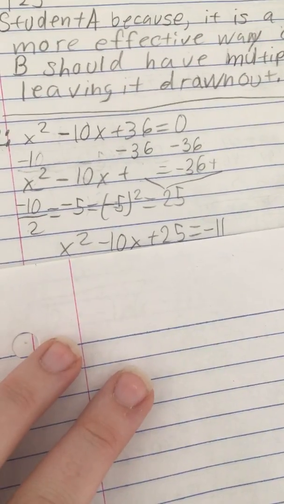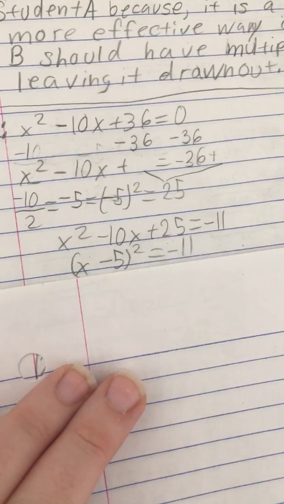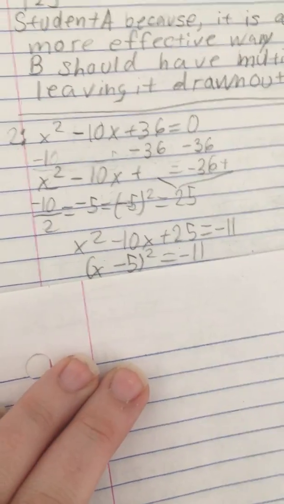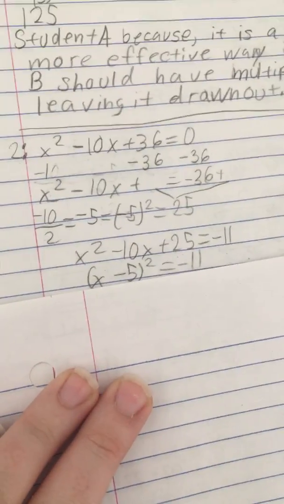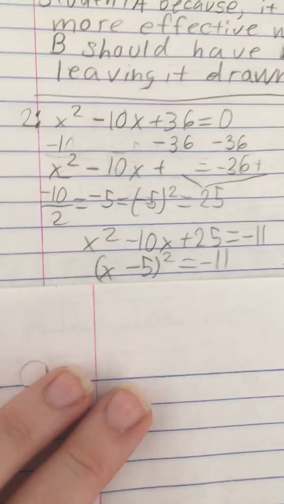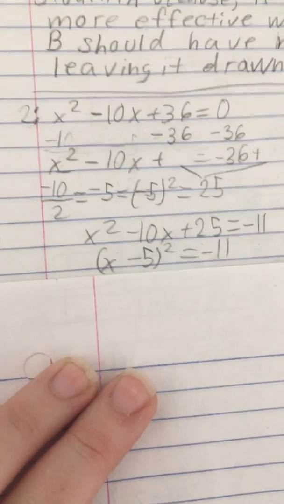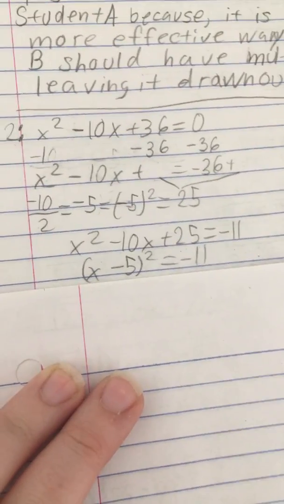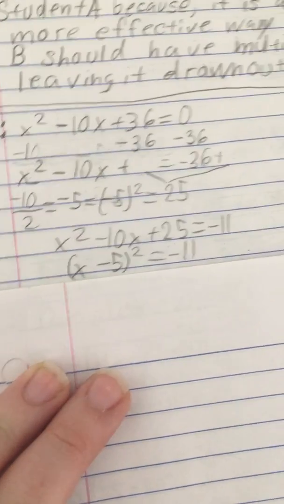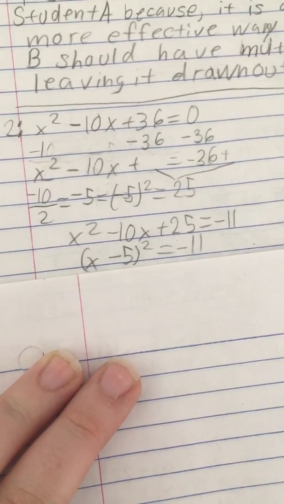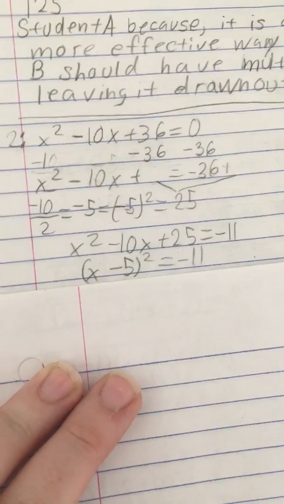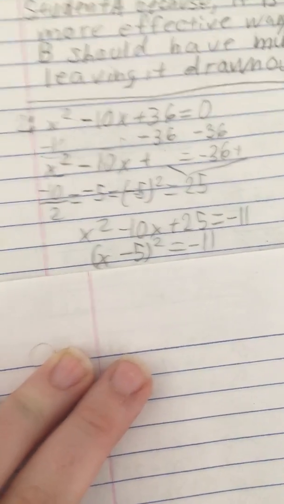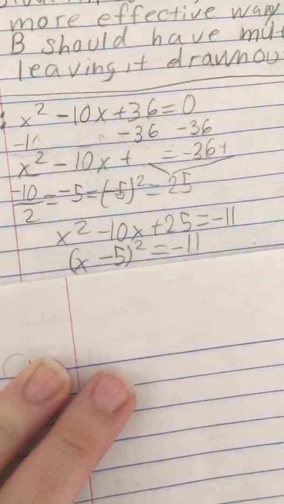So then we're going to factor. So (x minus 5) raised to the second equals negative 11. Since we have negative 10, since there's a plus sign, it means there's going to be both of the same. And then since there's a minus sign, it means they're both going to be minus.